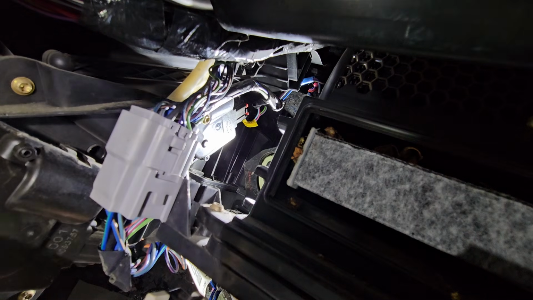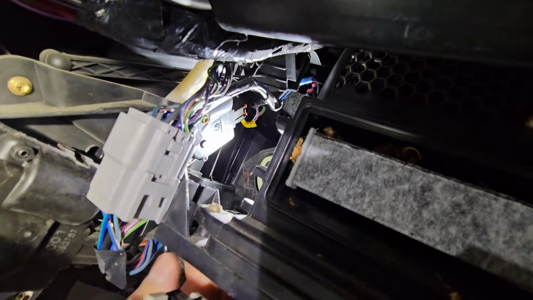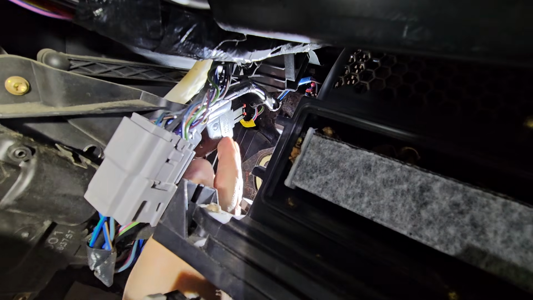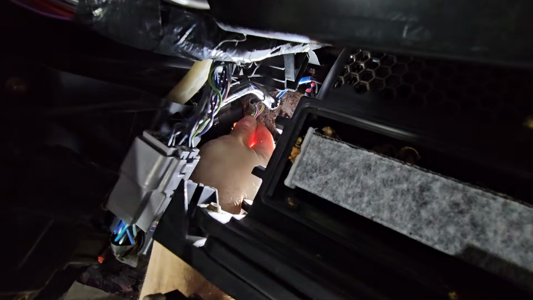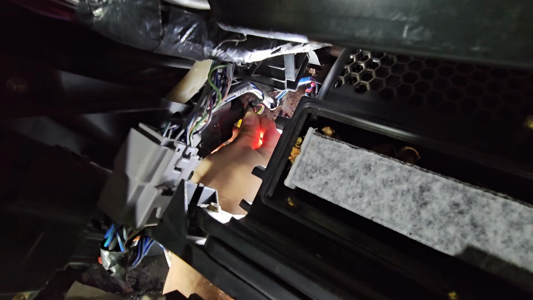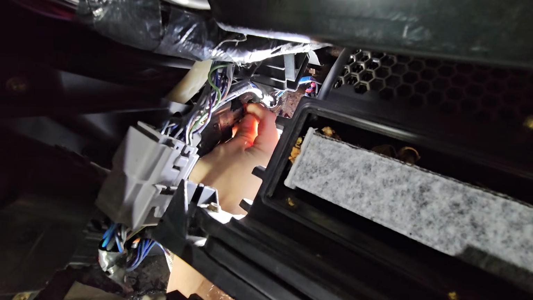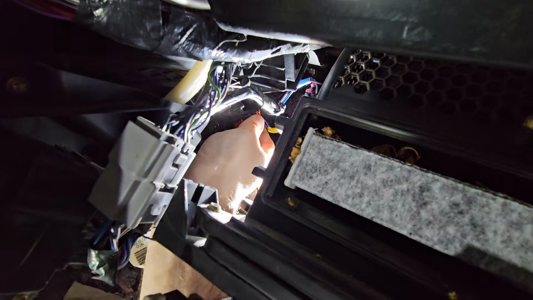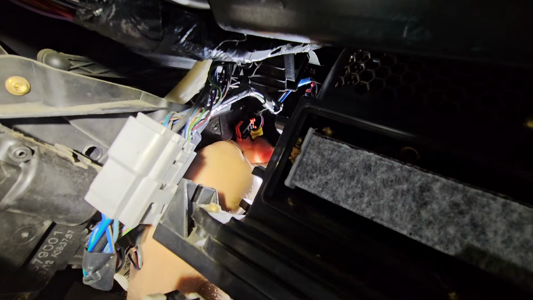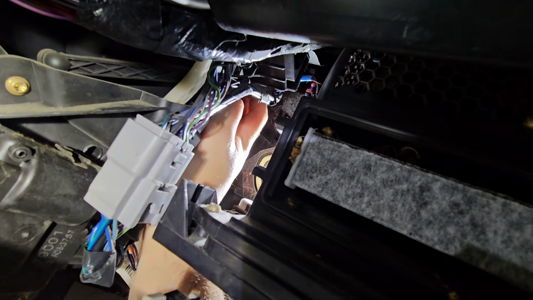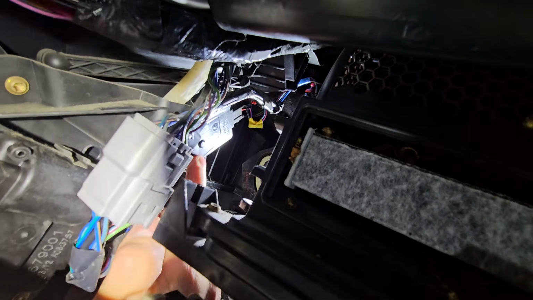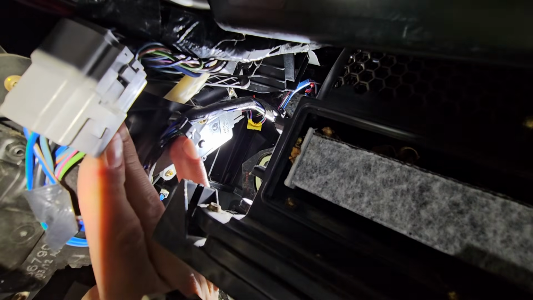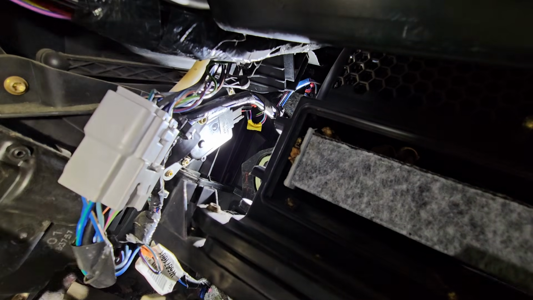I tried to find the right camera angle, but at this point we need to remove this door actuator, and we will probably start with the wiring. We will push this red clip out, then press and push the connector out. Next, there are 3 T20 screws holding it in place.